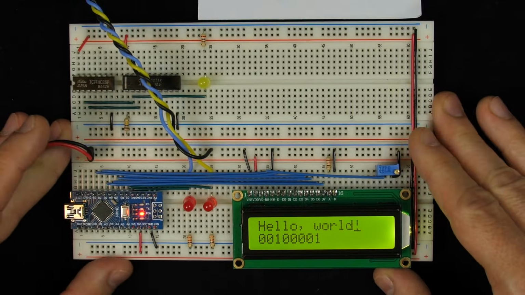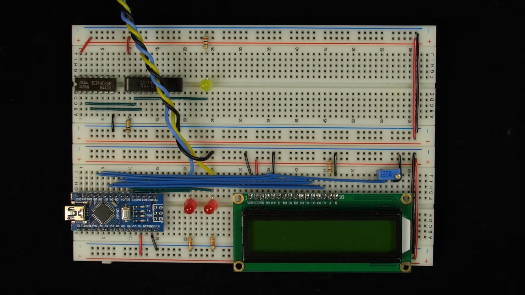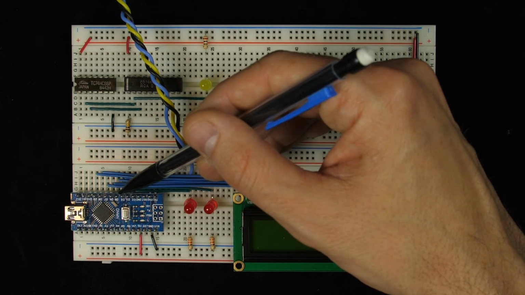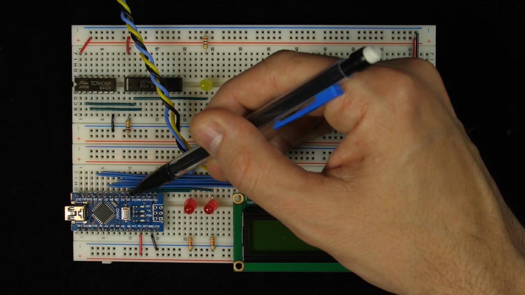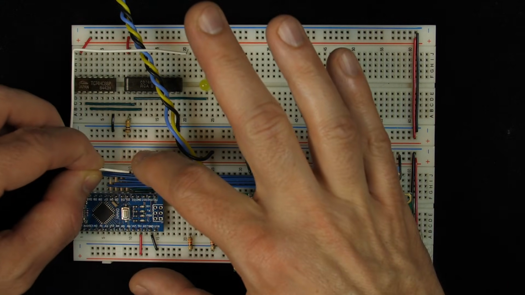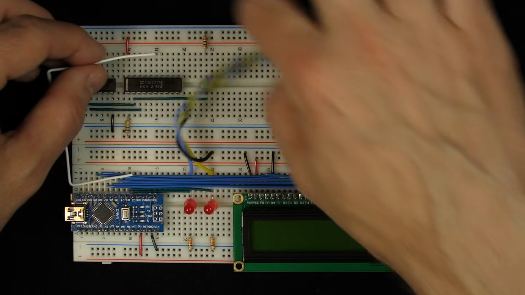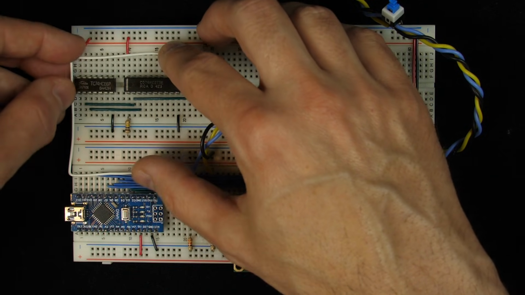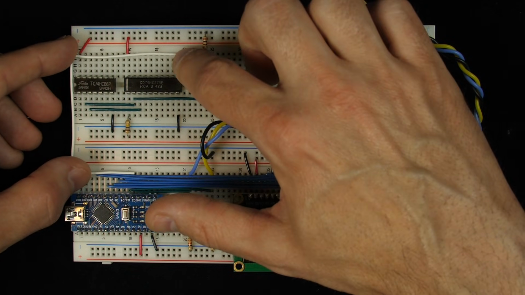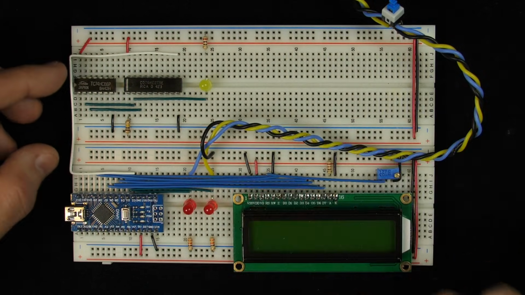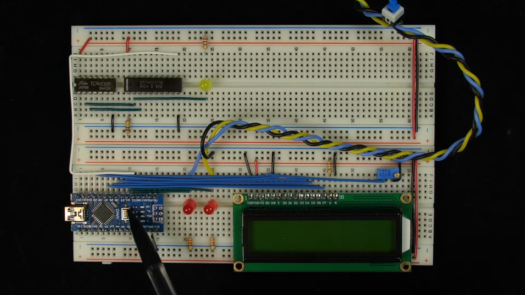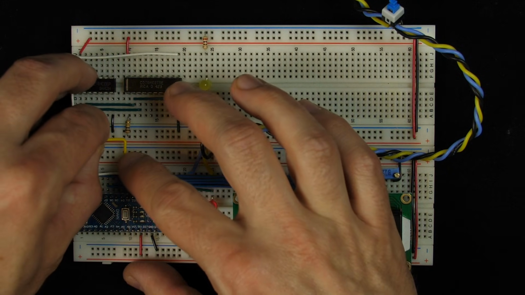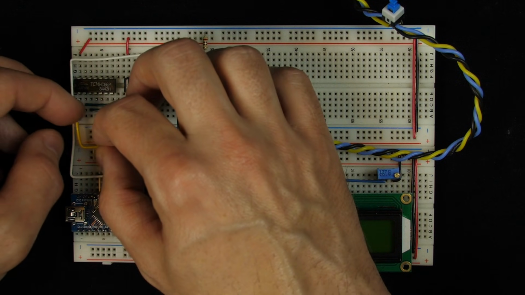So let me connect the breadboards together here for a transmitter. And the transmit clock was on pin D2 of the Arduino. So I'll hook D2 here up to pin 11 on the 74HC273, which is the clock input of the flip-flop. So there's our clock. And then the transmit data is on pin D3. So I'll hook that up to the first input on our XOR gate here.